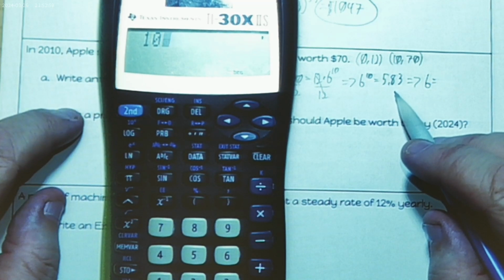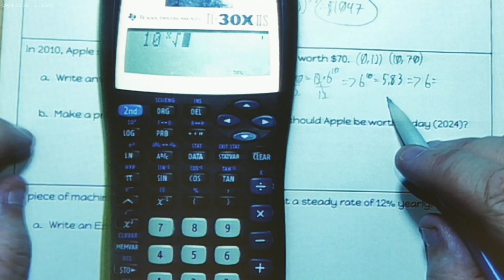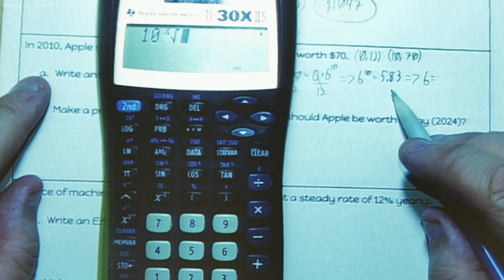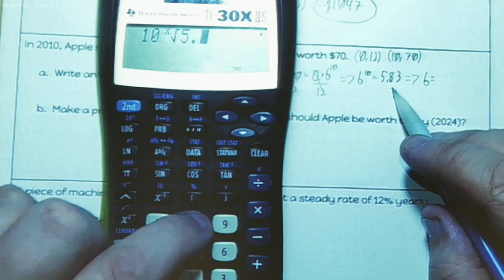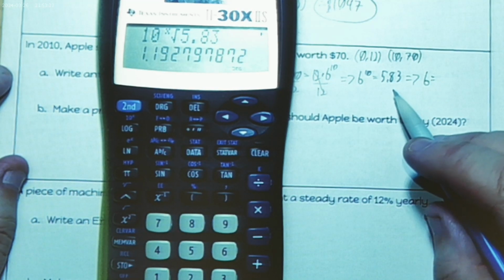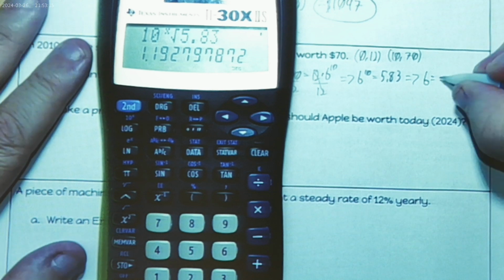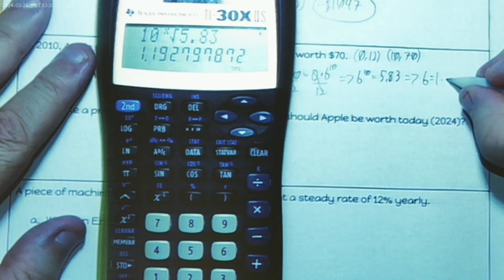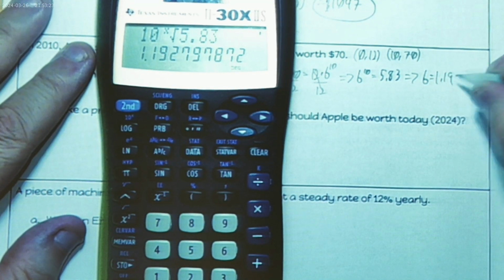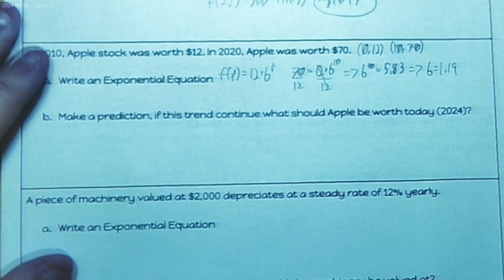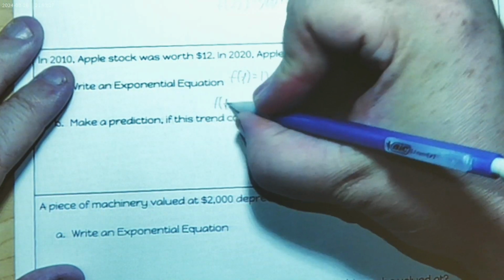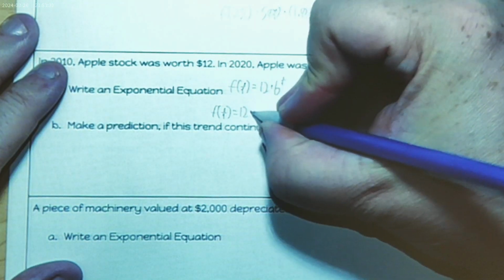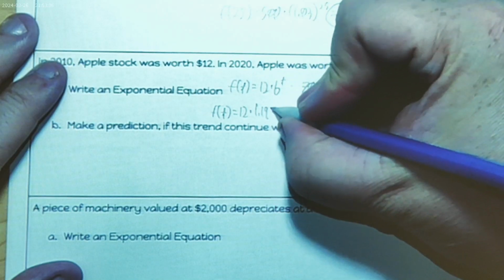So 10 is the first thing I'm writing down. Second up arrow, that gives me the little star house. That's really the best metaphor I can think of. Now I'm going to write in 5.83, and that's going to give me 1.19. So that means that I've got a growth rate of 19%. But what really matters is I've got b. b equals 1.19. So now that I have b, I can write the exponential function f of t equals 12 times 1.19 to the t.